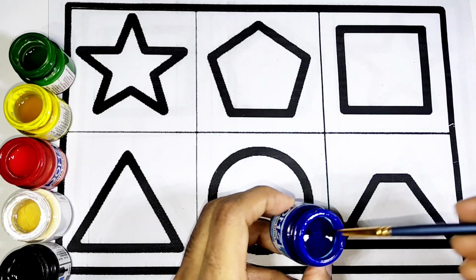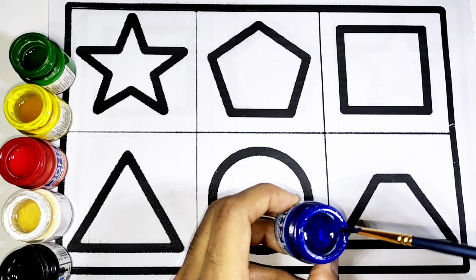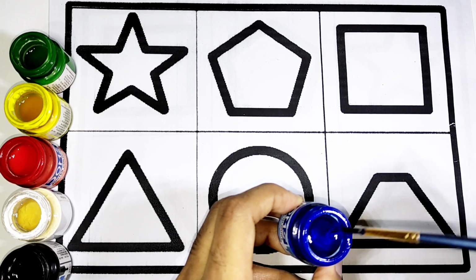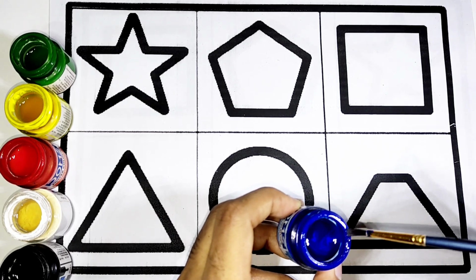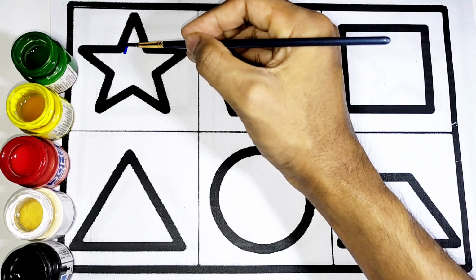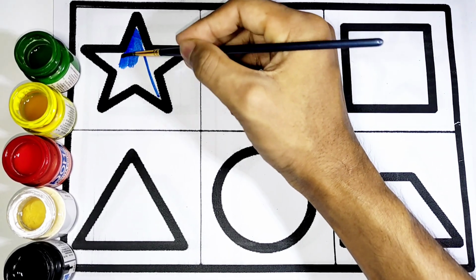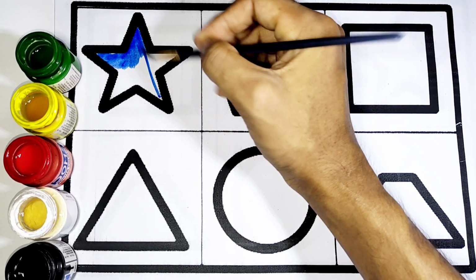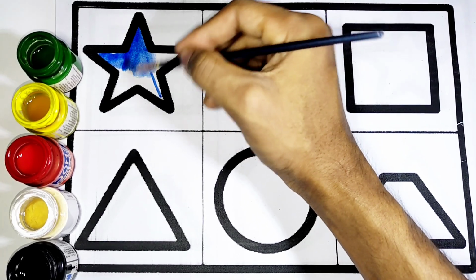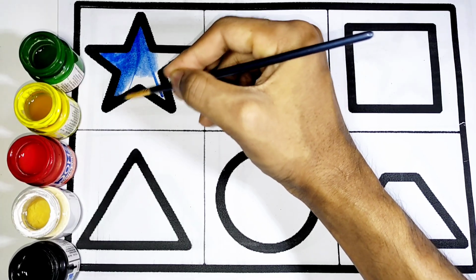Now we're mixing and using the color of blue. Now we are using blue color. The shape of star. Now we are using blue color.